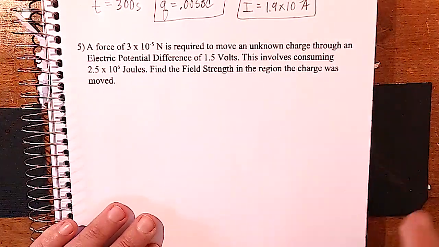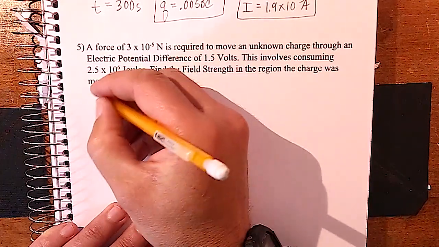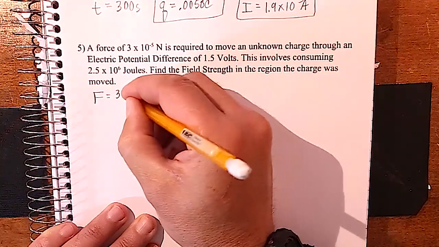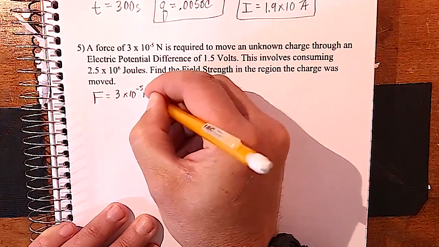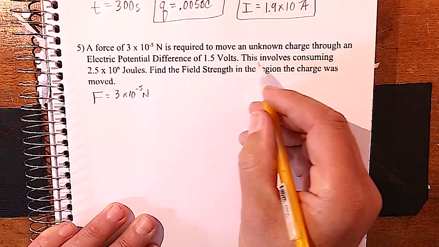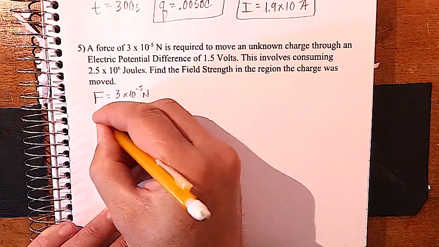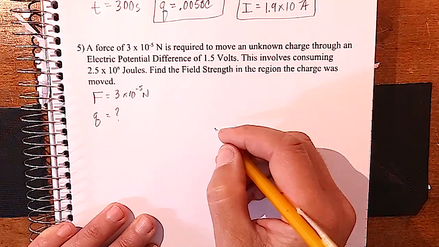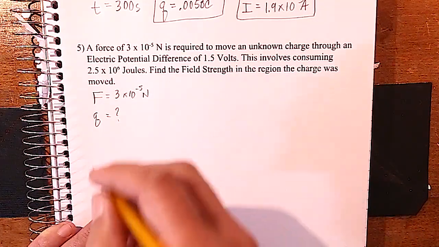This one is also a 2-step problem. We start out with the force. So our force is 3 times 10 to the minus 5th newtons. It says to move an unknown charge, so our charge is unknown, through an electric potential difference of 1.5 volts.